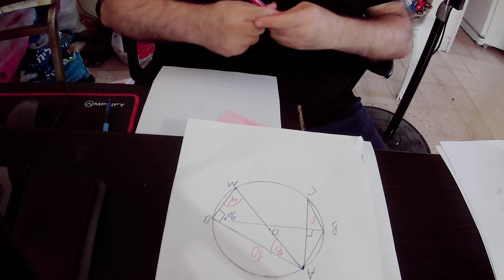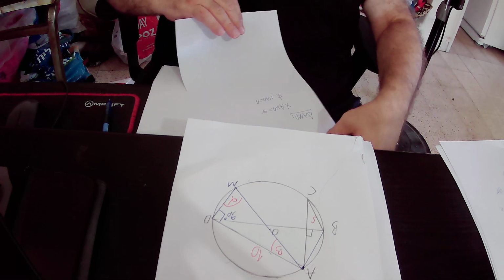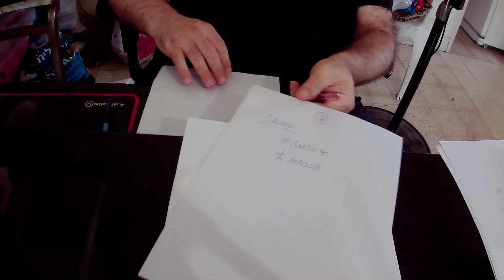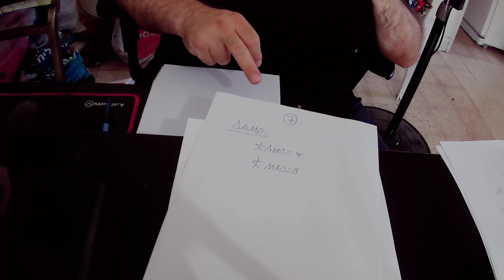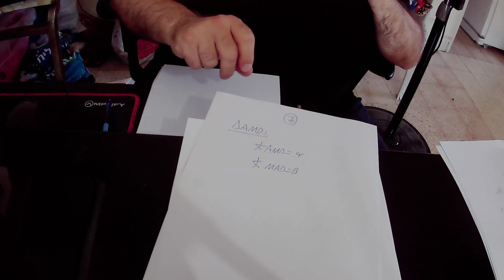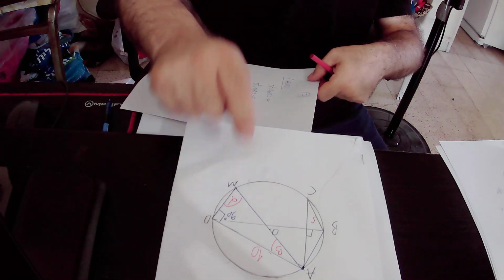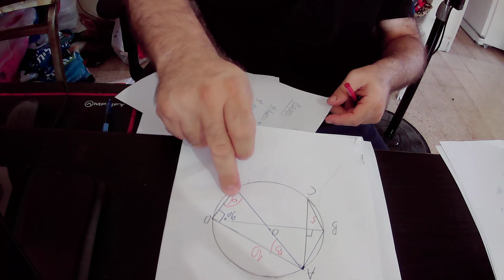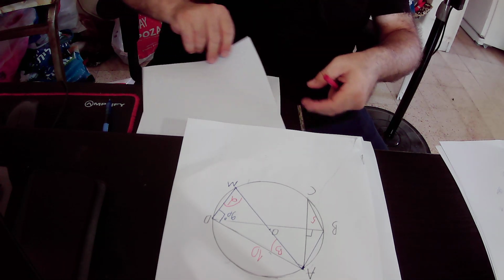So in the right triangle AMD, we defined angle AMD as alpha and angle MAD as beta. Okay, in the right triangle AMD, this angle is alpha and this angle is beta, according to our definition.